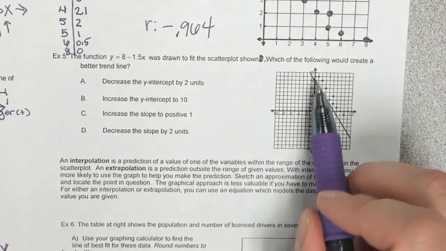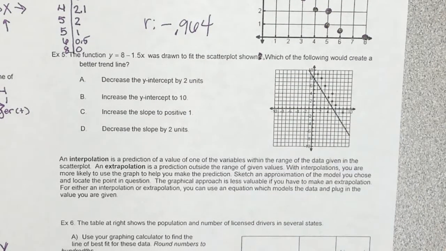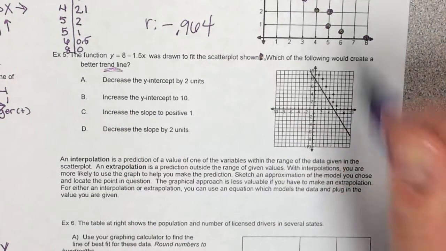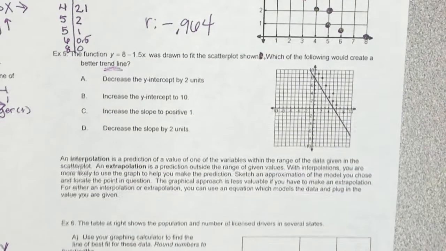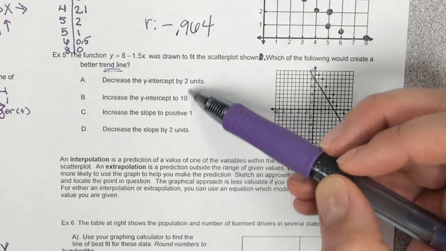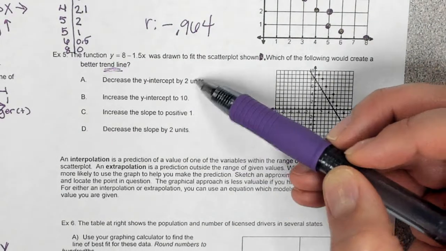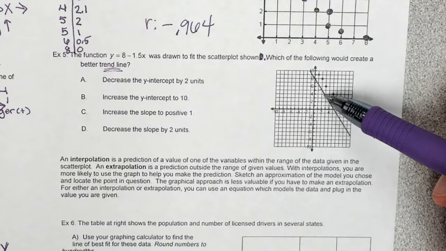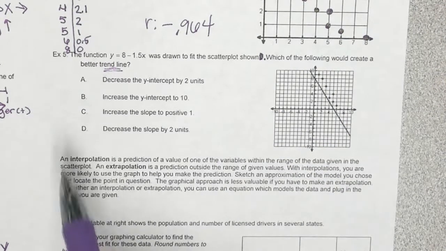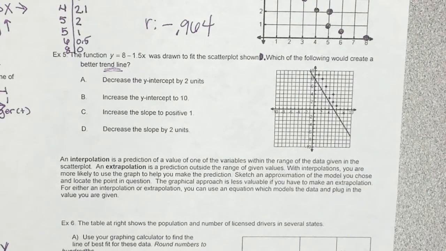So obviously, this trend line doesn't even hit any of it, right? And trend line means somebody drew that. So somebody thought that was good. Okay. So basically, what could you do? Which one of these answer choices could you apply to this line to make it a better fit? So read those, make your choice. Don't be afraid to be wrong. Make a choice on the paper for what you think, and we'll talk about what the right answer was.